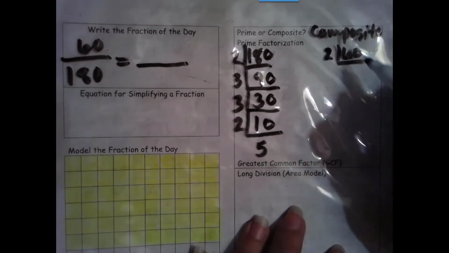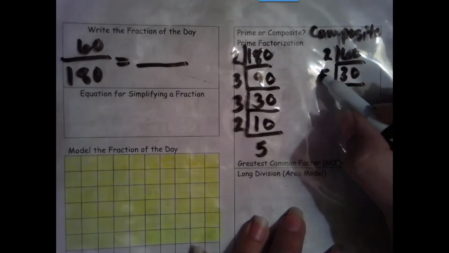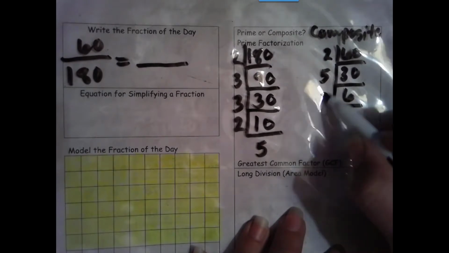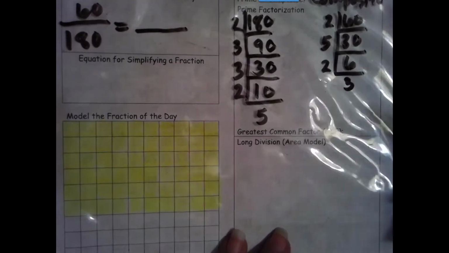60, that's even, so I get 30. Let's see, I can divide that by 5, and I get 6. 6 is even, so I can divide by 2. I get 3. When I get to a prime number, I am done.